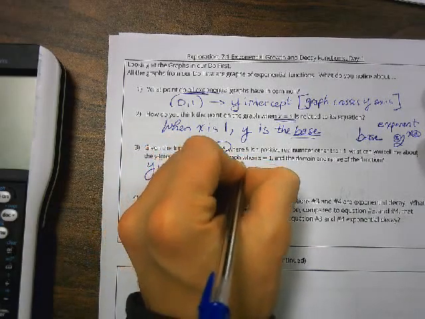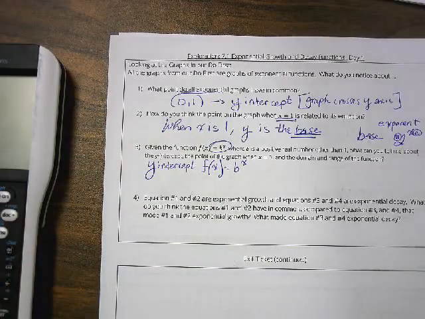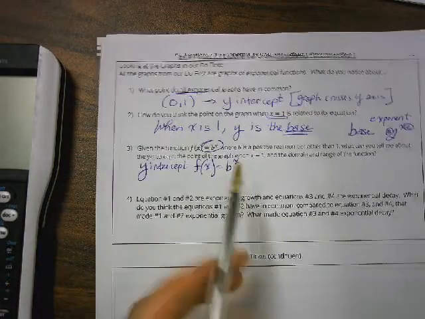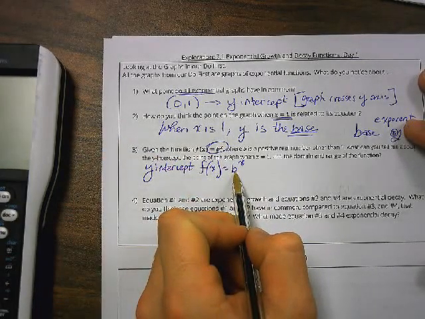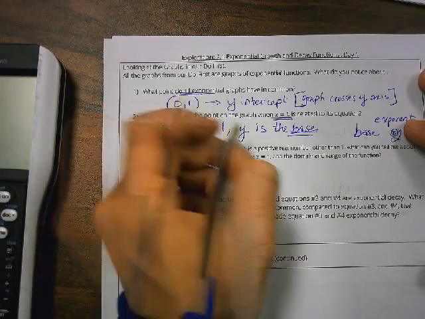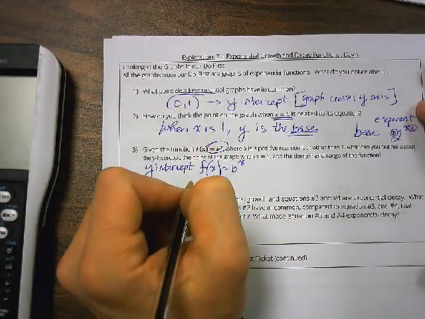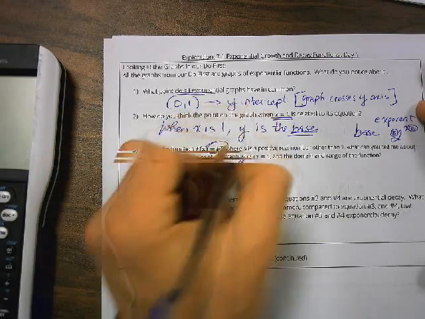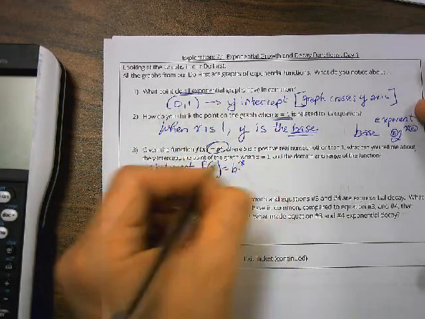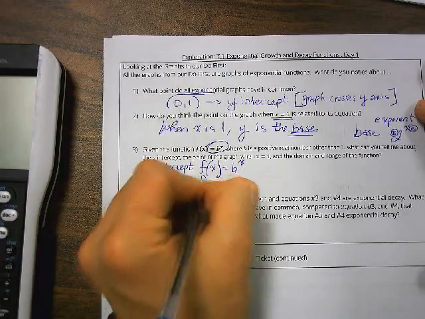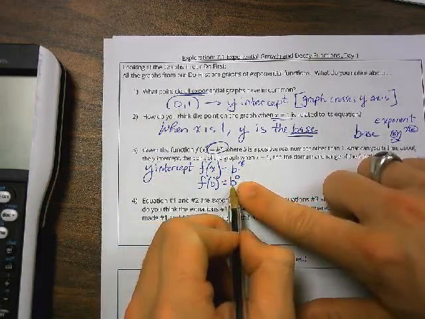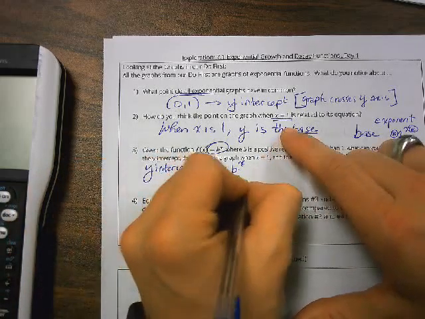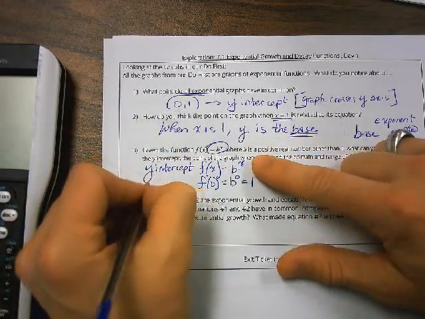Excuse me, when x is 0. The y-intercept is when x is 0. So f of 0 is b to the 0. What is anything to the 0 power? It's just 1. So the y-intercept happens when x is 0 and y is 1.